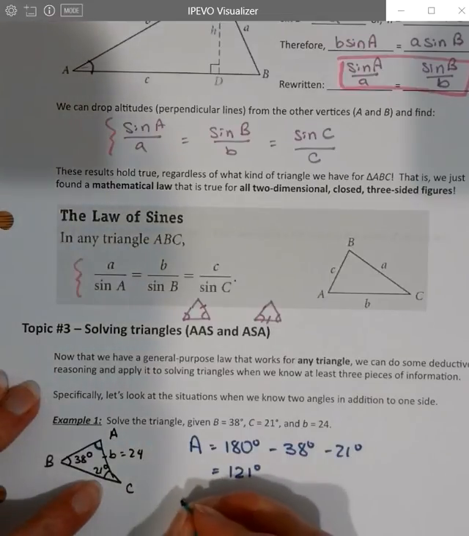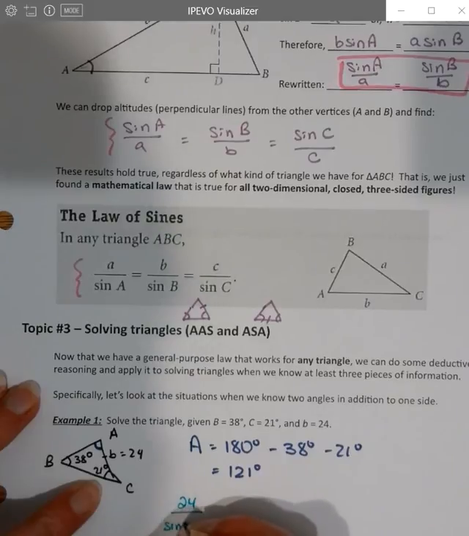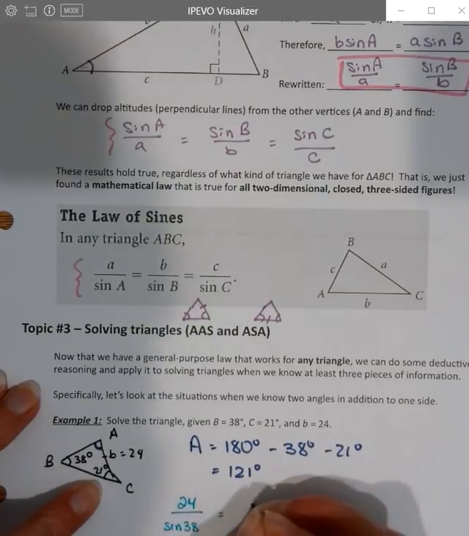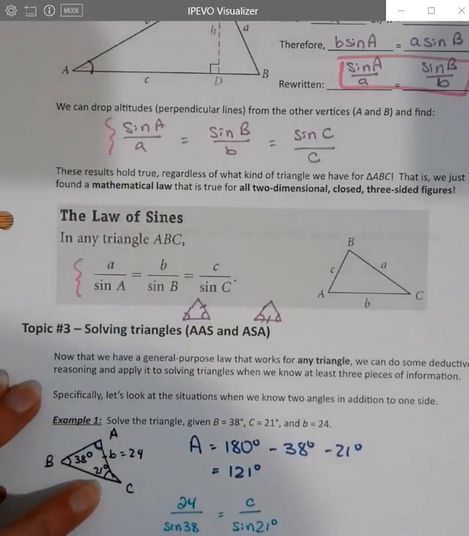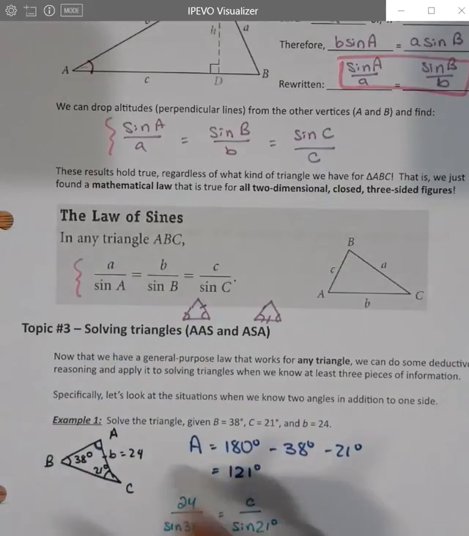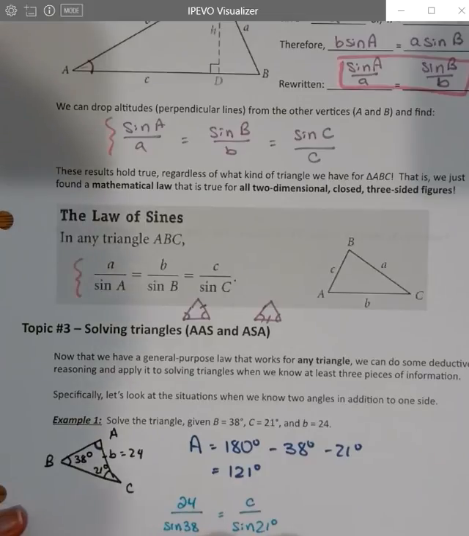So for b, 24 over sine 38 is equal to little c over sine of big C. If I multiply the sine of 21 over, we'll have 24 over sine of 38 degrees times sine of 21 degrees equals little c.